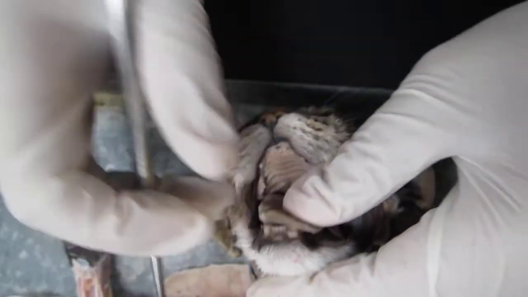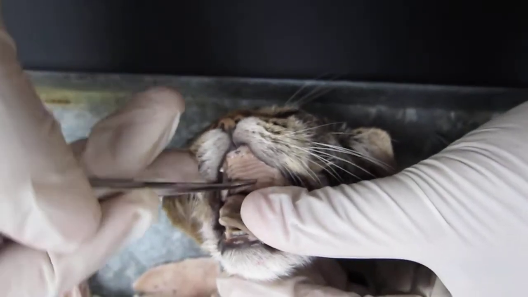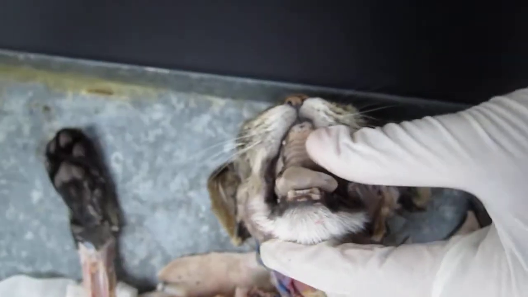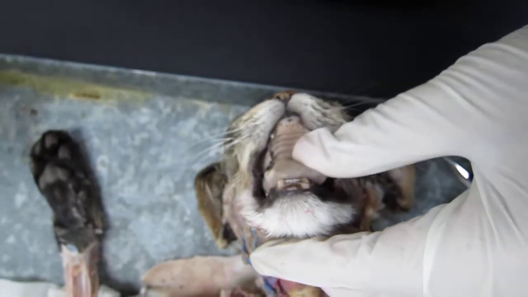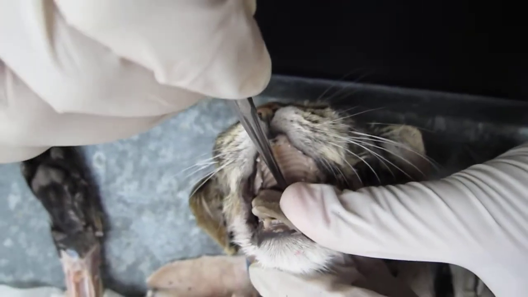You have your papillae, which is the hair of the tongue. Right here you have your hard palate, which is the palatine rugae, sorry. Right in the back, you would have your soft palate.